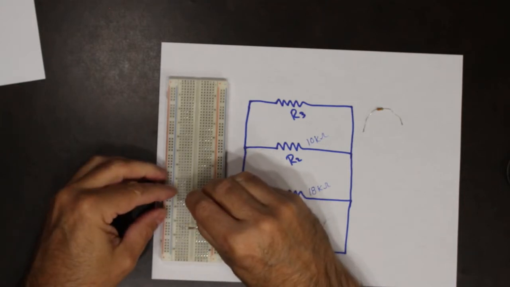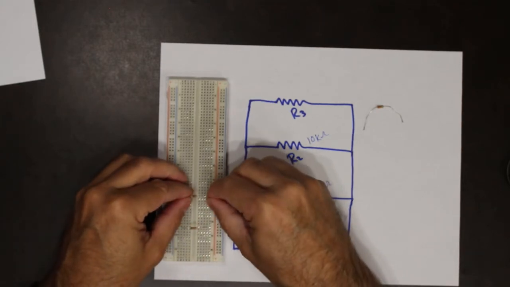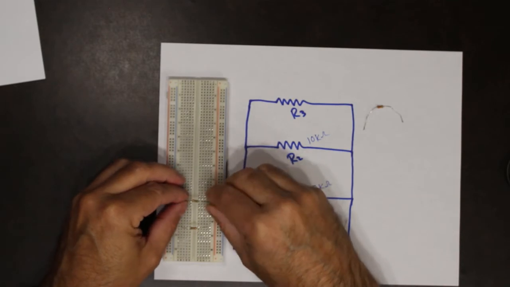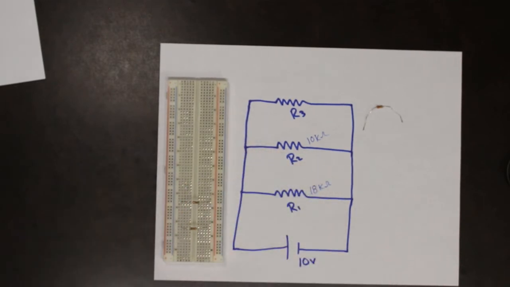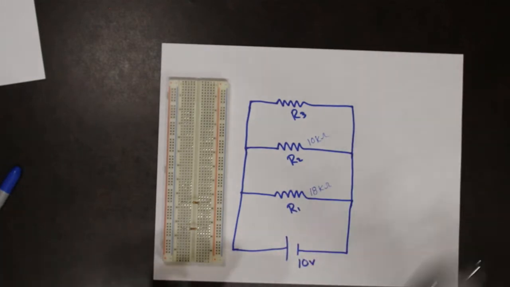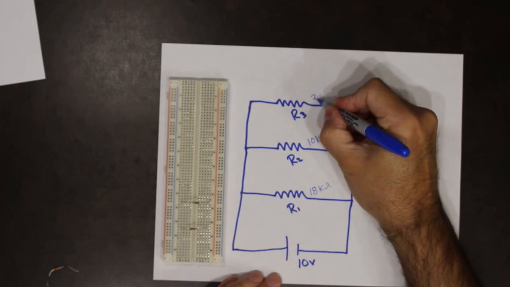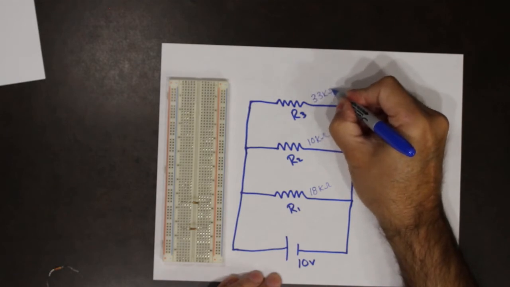I will put that one in there. And then the next one, orange, orange, orange. So that makes this one 33 kilo ohms.